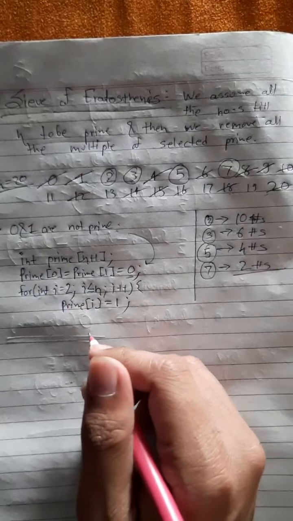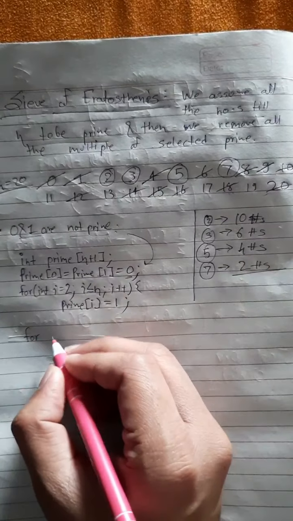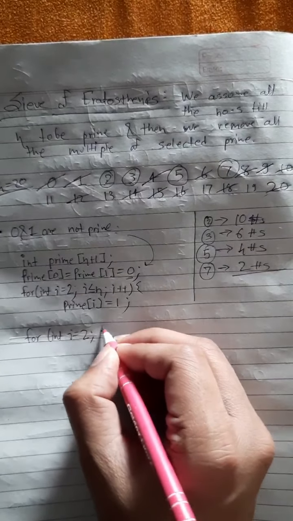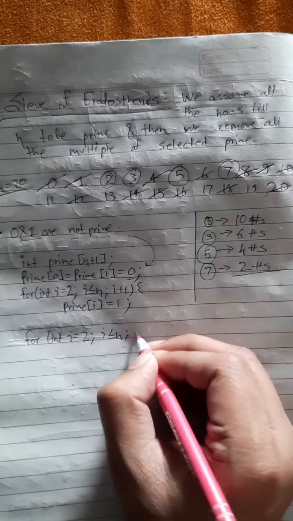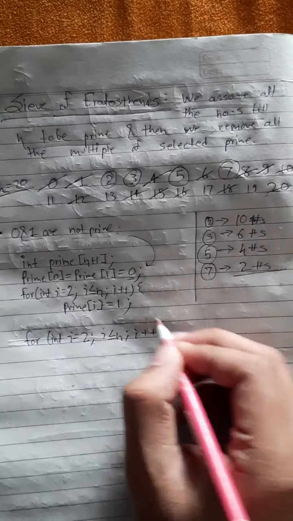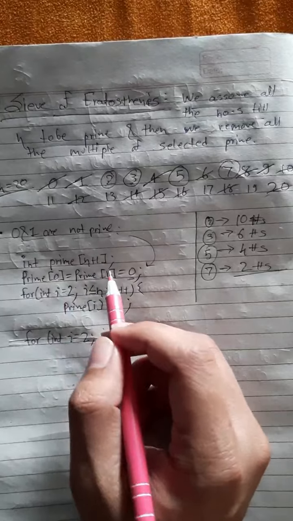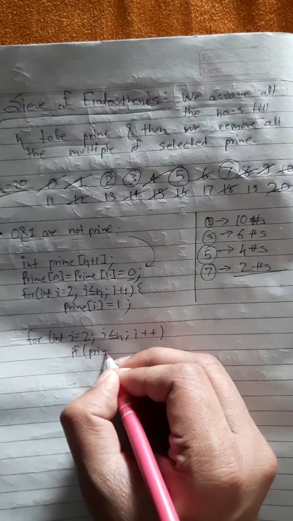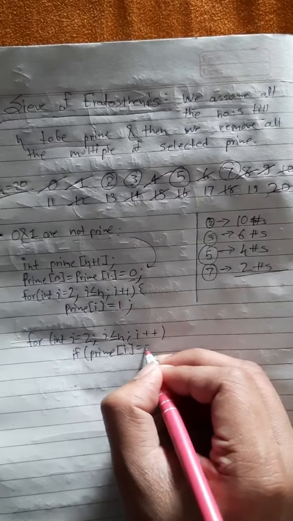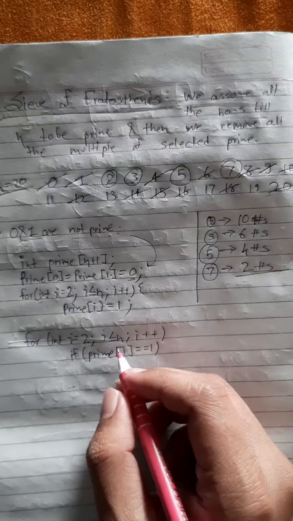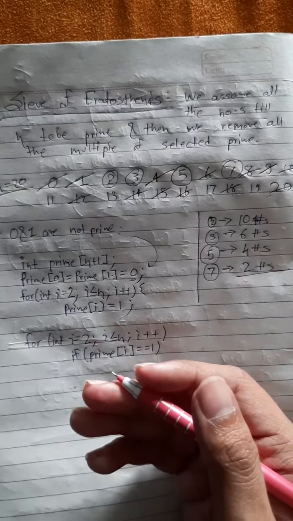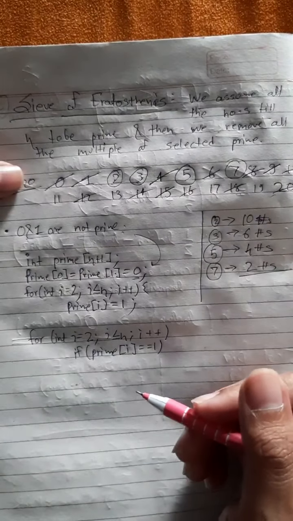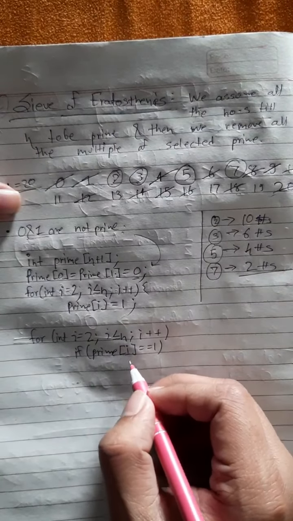Alright, that is essentially it. Now comes the main part. For int i equals 2, i less than or equal to n, i plus plus, we will be traversing through the array itself. We don't need to traverse 0 and 1 because we already know that they are not prime. So if the number is prime, what we have to do is that we have to remove all the multiples of that number. What we can do is that we put the value 0 instead of 1 for all multiples of i.